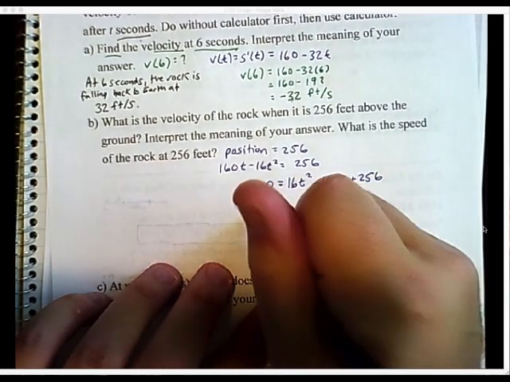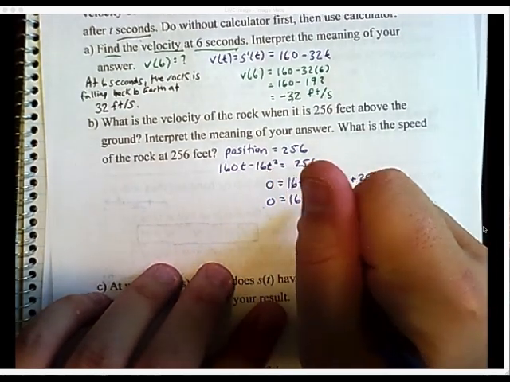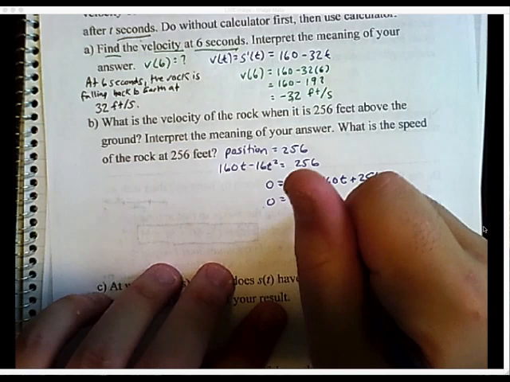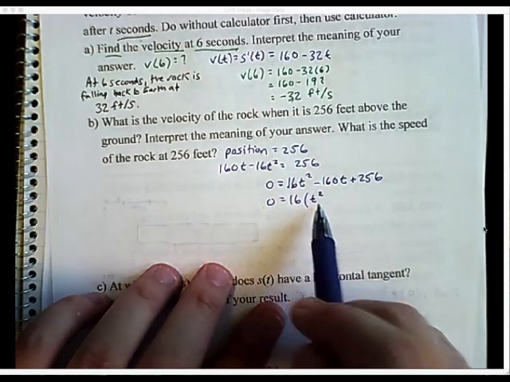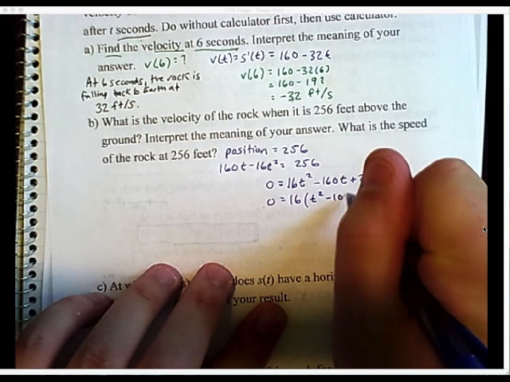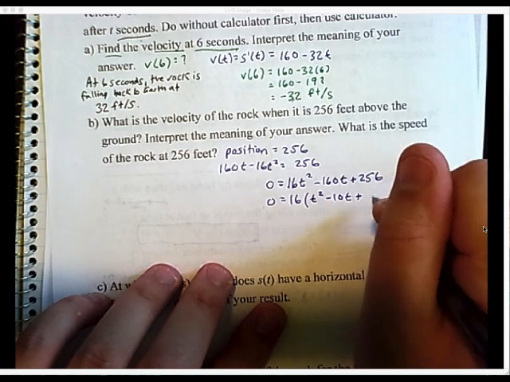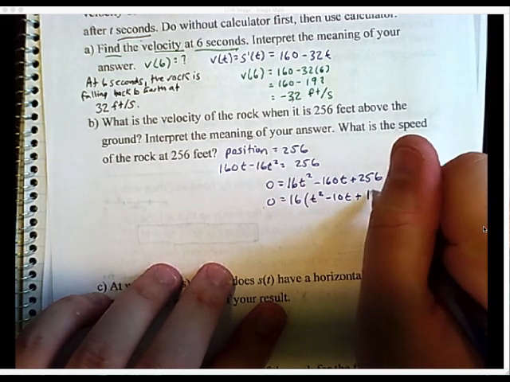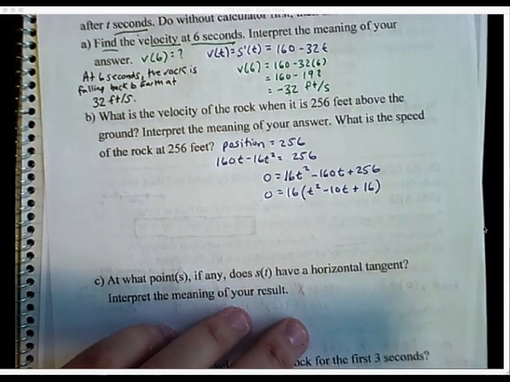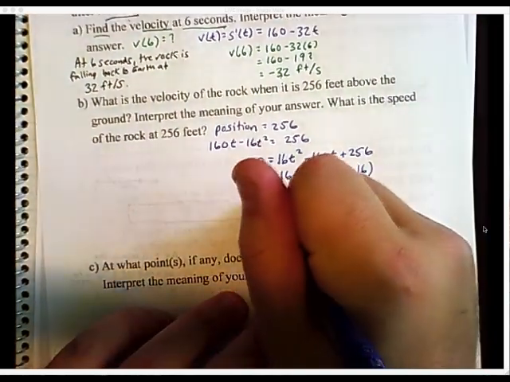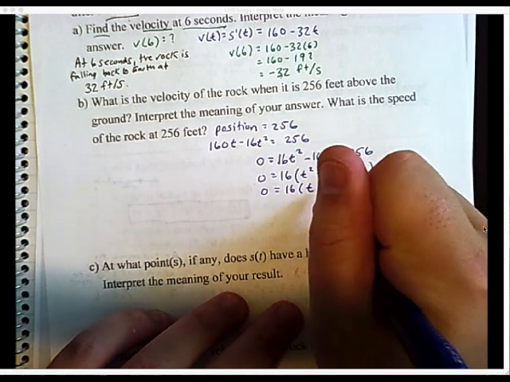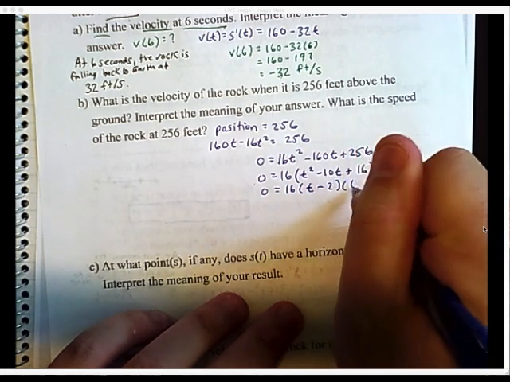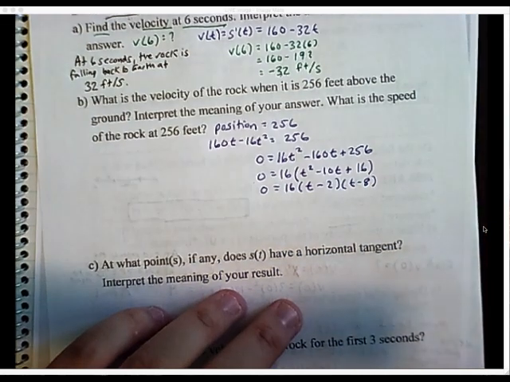If I do some factoring here to make the problem simpler, I can take out a 16. So I would divide all these by 16. So I'd have t squared minus 10t plus 256 divided by 16 is 16. And if I keep factoring, that would be t minus 2 times t minus 8.